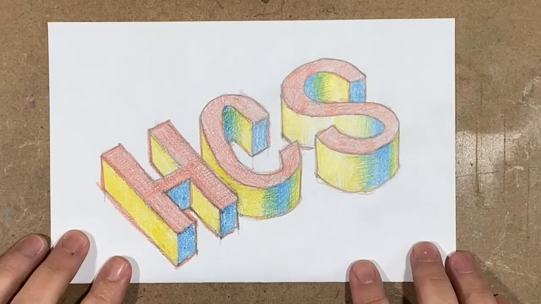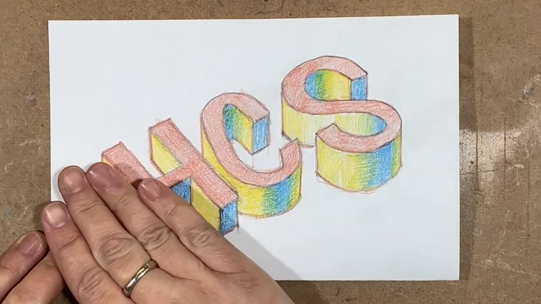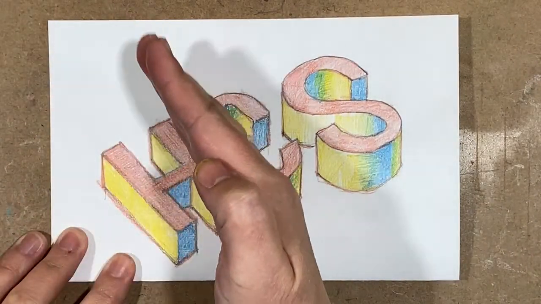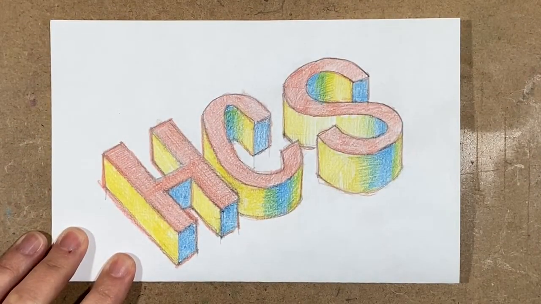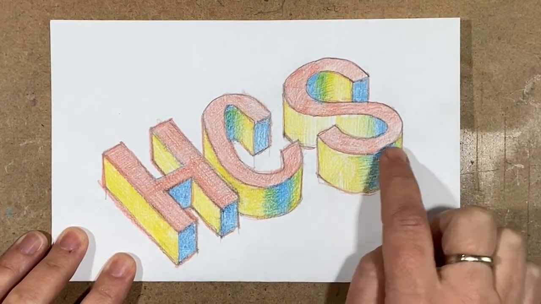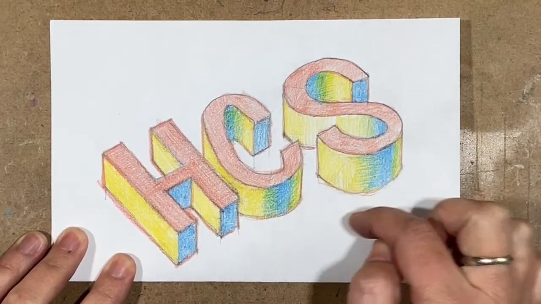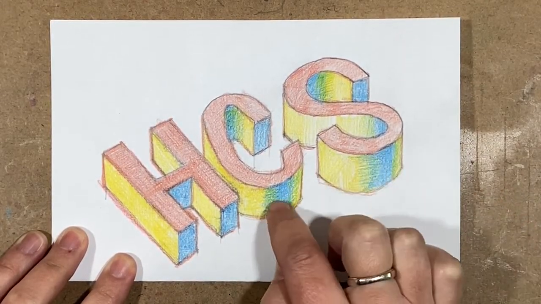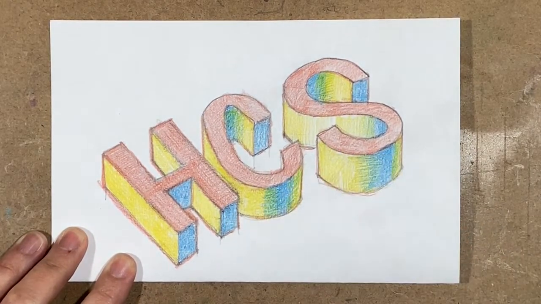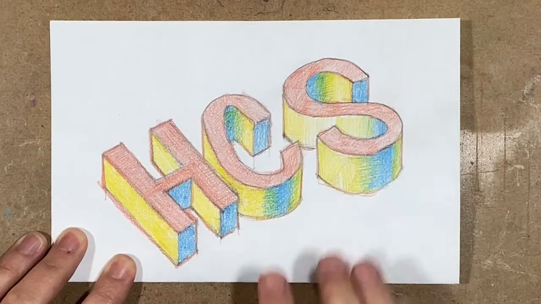So I added some color to this with colored pencil, and I made the decision that this plane of the letters is a red pencil, this plane of the letters is yellow, and then this plane is blue. I had to make some decisions here with the curves. I put in blue a little bit and let it, I don't know if this is right, but I tried to blend these colors a little bit. I think it looks pretty cool.